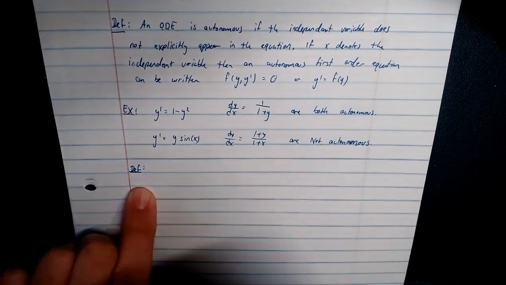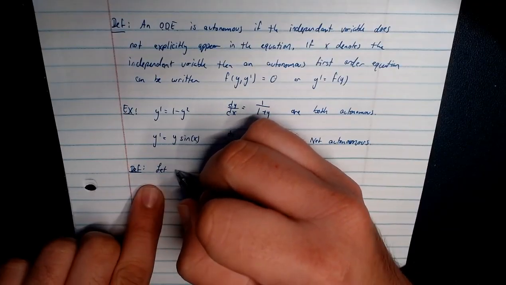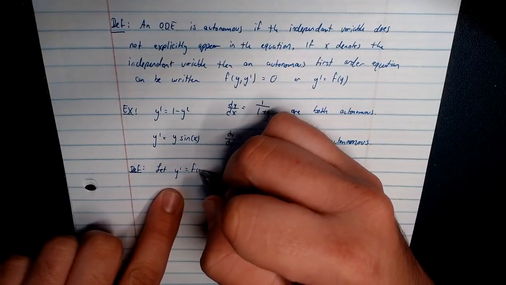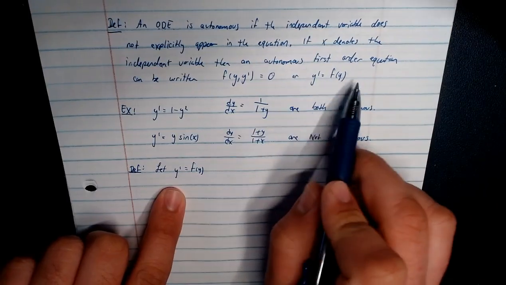So, definition. Let y prime equal f of y, and we can use either one, but we're going to go with this one for now.